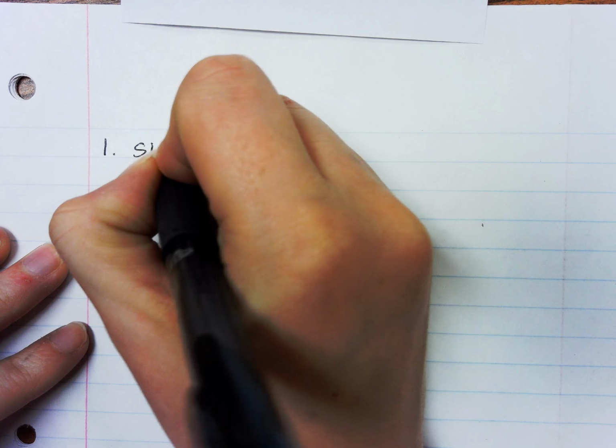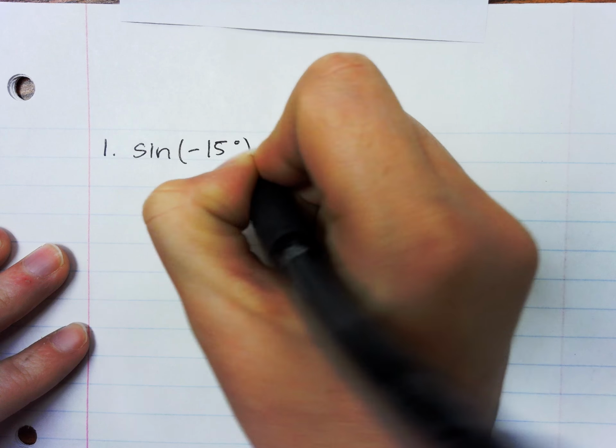Okay, so I wanted to do a couple of the problems from the review today so you had something to study for tonight. The first one we're going to look through is that first section. So we are given the sine of 15 degrees. There are two methods to do this problem.